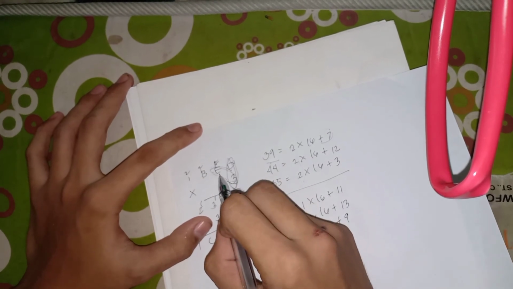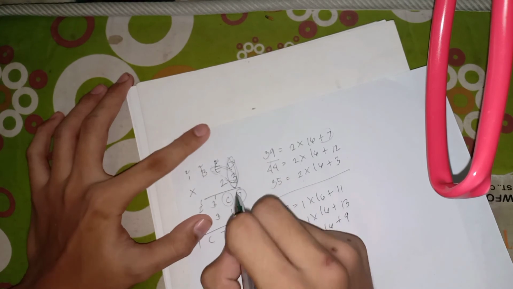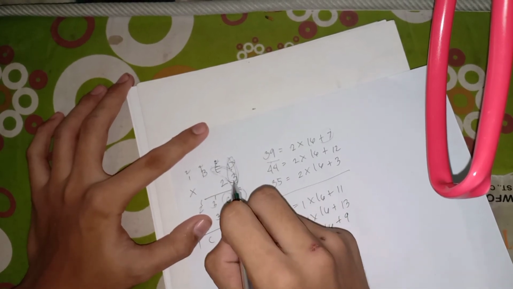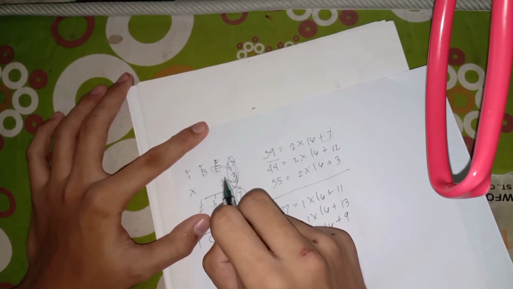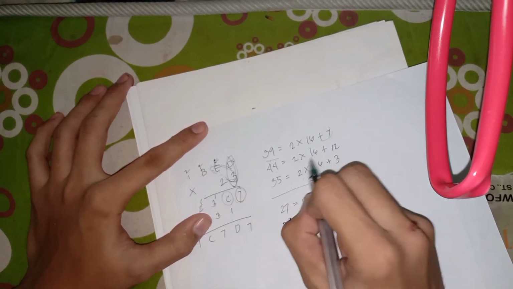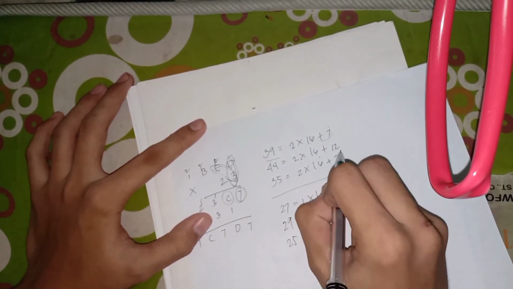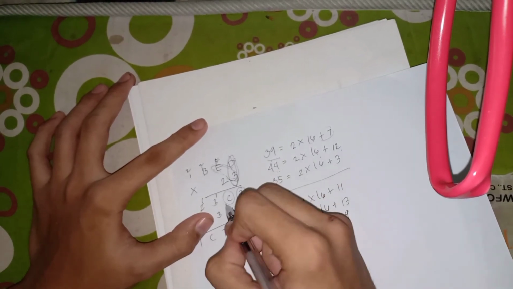3 times E, which is the value of E is 14. 3 times 14 is 42, plus 2, so 44. Break it down, 2 times 16 plus 12 to come up with 44. So the value of 12 is C.